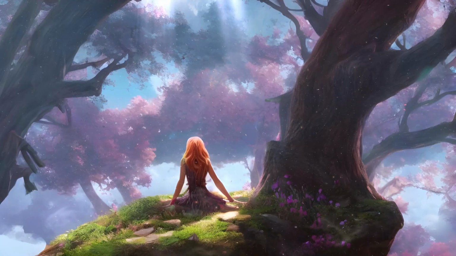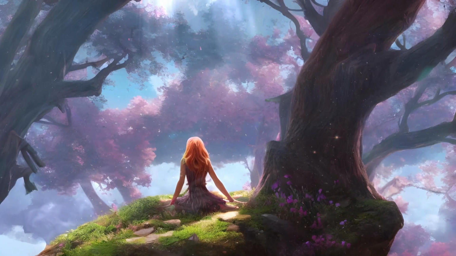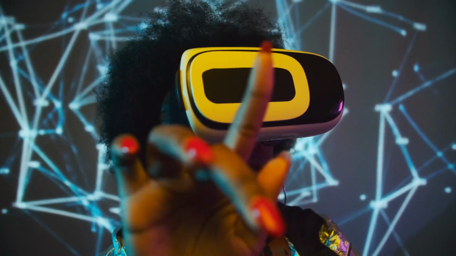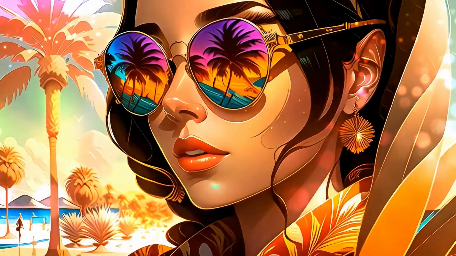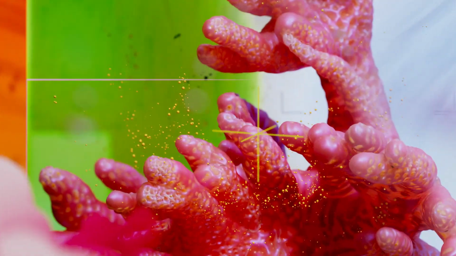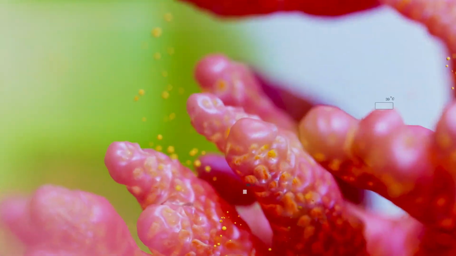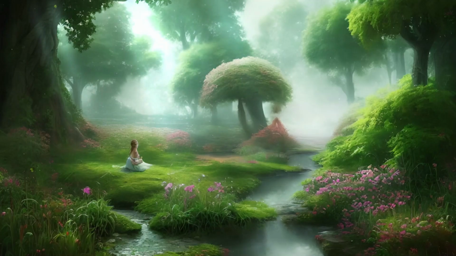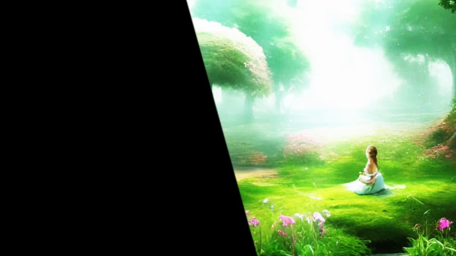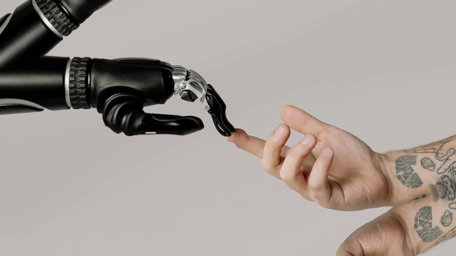Creating consistent characters used to be a massive headache, especially if you're an independent creator, filmmaker, or just someone experimenting without a huge budget. Whether it's building a digital avatar for your brand or creating a whole cast for a short film, the challenge has always been consistency. How do you make sure your characters look the same from different angles, under different lighting, or across multiple media formats? That's where AI comes in.